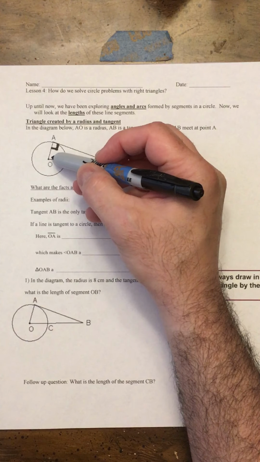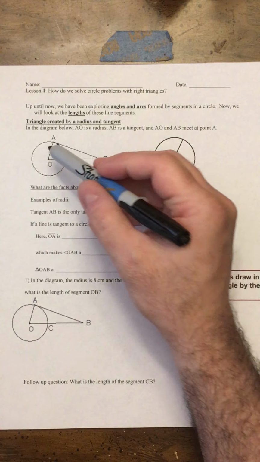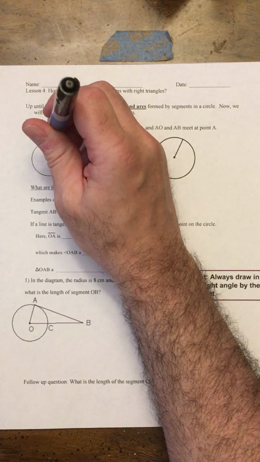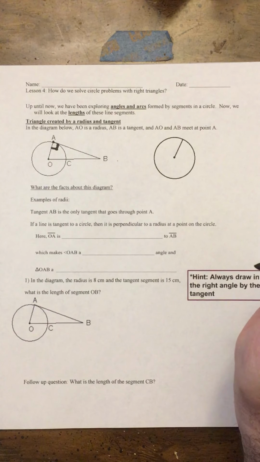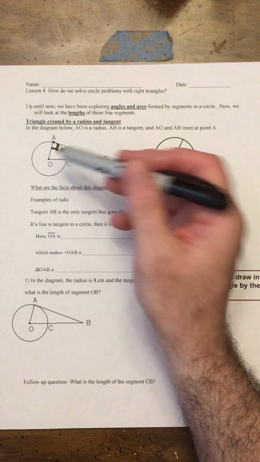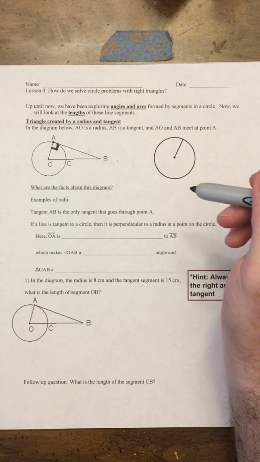Now, it may look to you like that angle in there by O is a right angle, but that's not where the right angle is. The right angle is up by where the radius and the tangent meet right on the circle. And again, if you draw your circle really quickly, it might actually seem like the right angle is in the center, but it's not. Just keep that in mind. It's the most important thing.